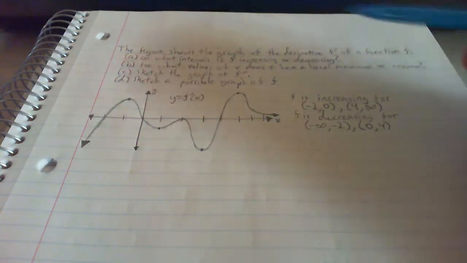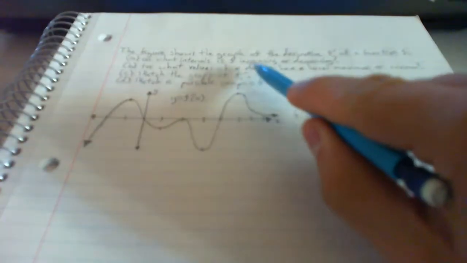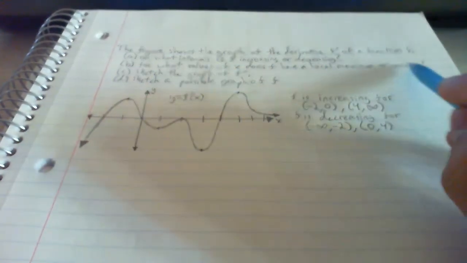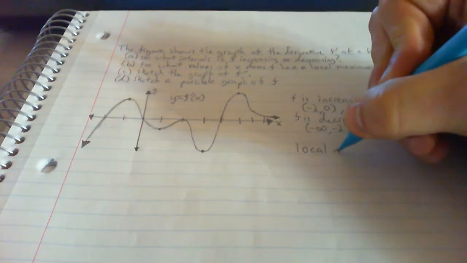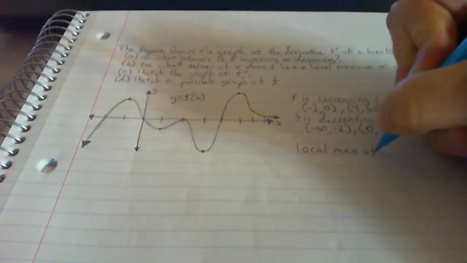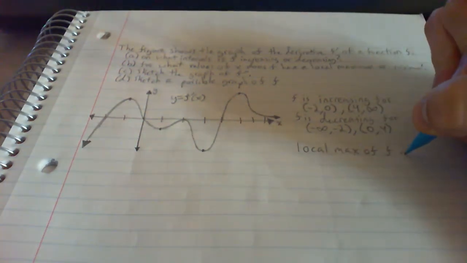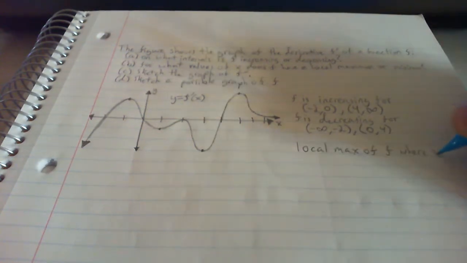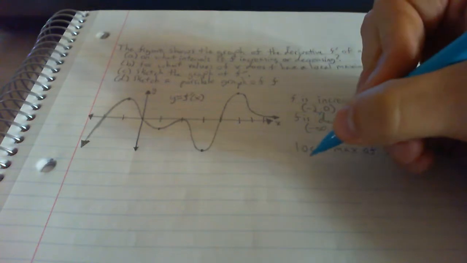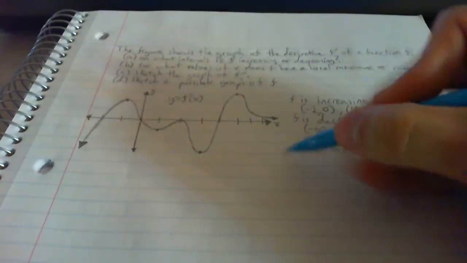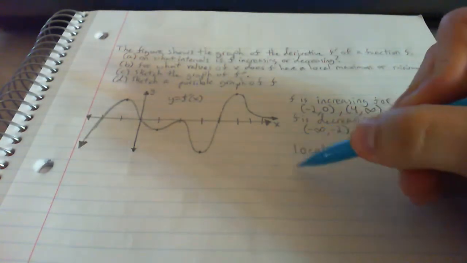The next question we need to address is for what values of x does f have a local maximum or minimum? So, local max of f where x equals. And local maxes are anything where the slope is going positive and then negative.